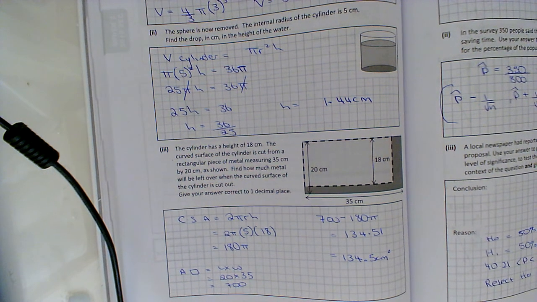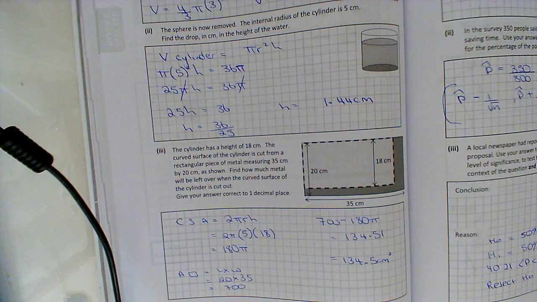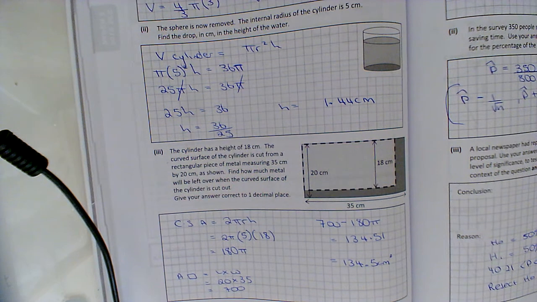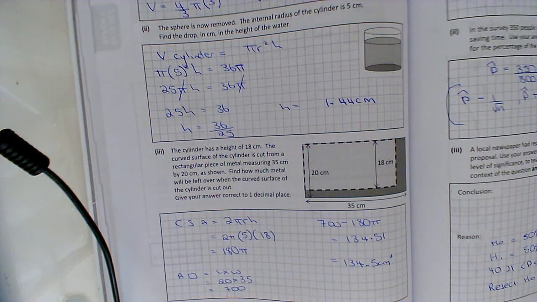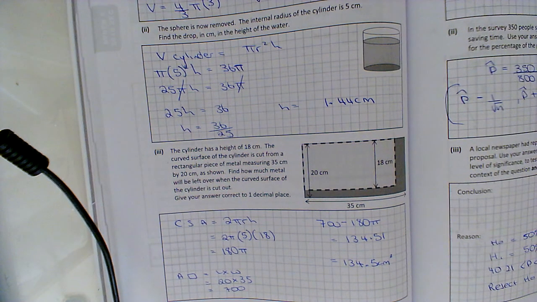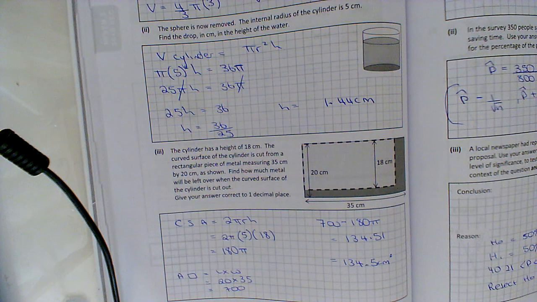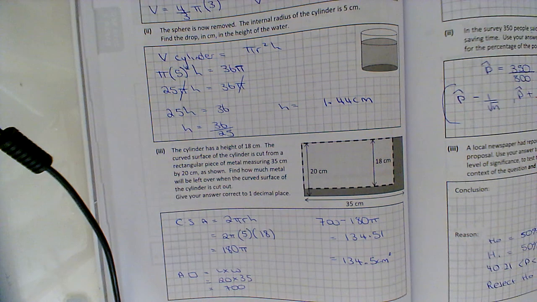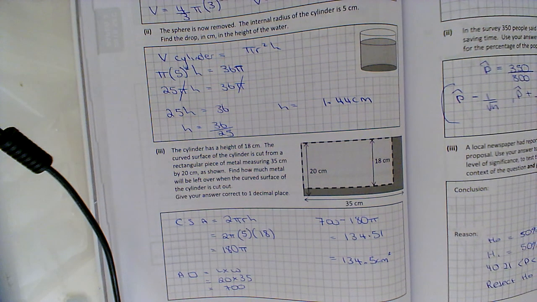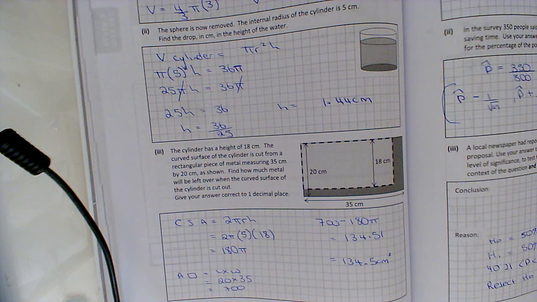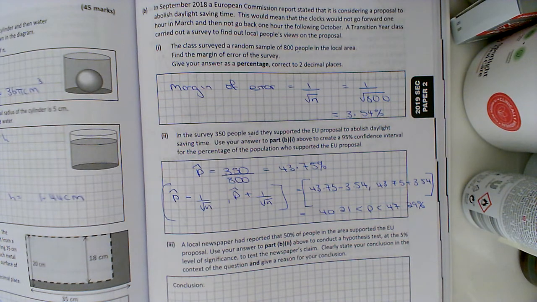And part B, so in September 2018 a European Commission report had stated that it is considering a proposal to abolish daylight saving time. This would mean that the clocks would not go forward 1 hour in March and then not go back 1 hour the following October. A transition year class carried out a survey to find out the local people's view on the proposal. Right, so it says here, the class surveyed a random sample of 800 people in the local area. Find the margin of error of the survey. Give your answer as a percentage correct to 2 decimal places.